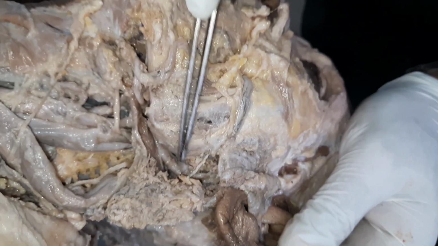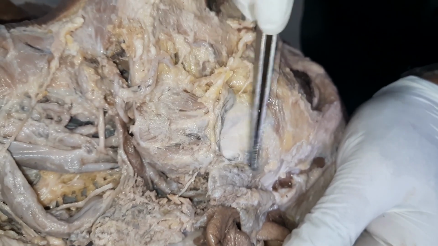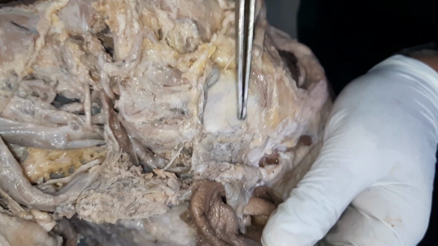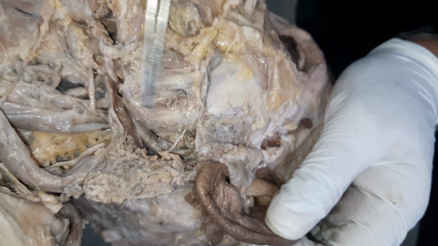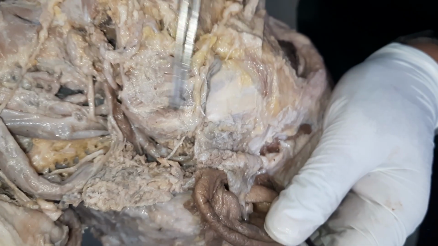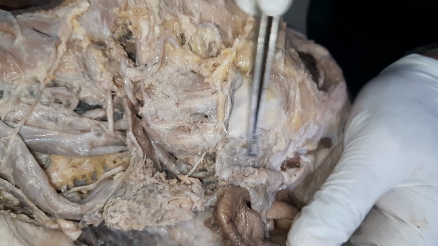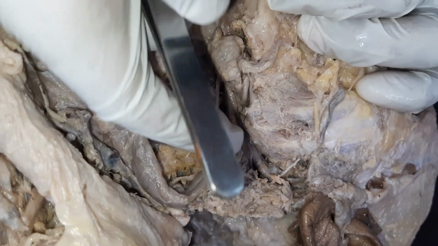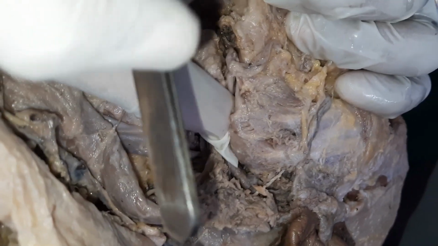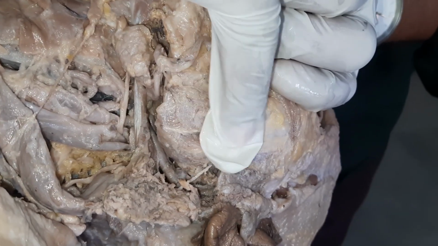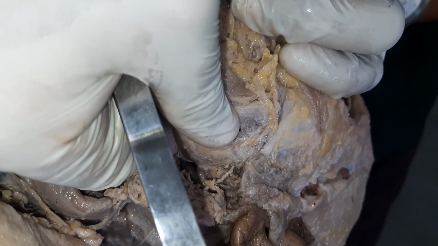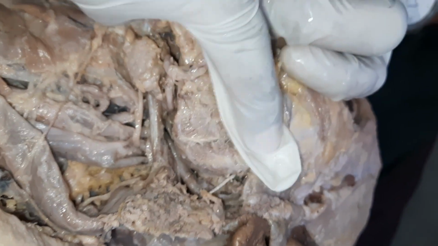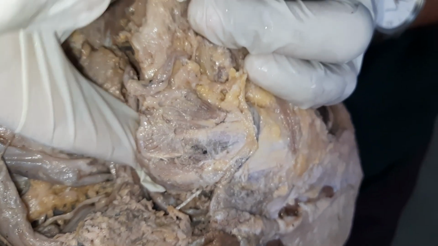This muscle here is called the masseter muscle. This is masseter. It's the strongest muscle of the body, which is attached to the lateral aspect of the mandible. Medially, here we can see a muscle that is medial pterygoid. So the mandible is sandwiched between masseter laterally and medial pterygoid medially.